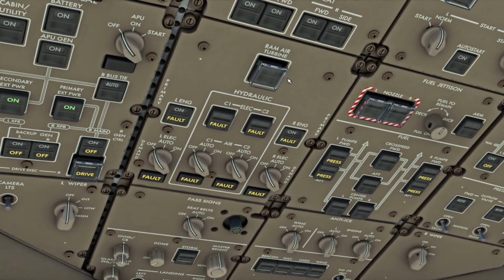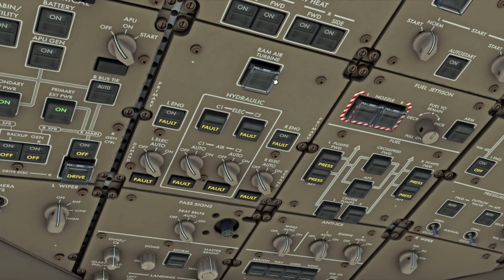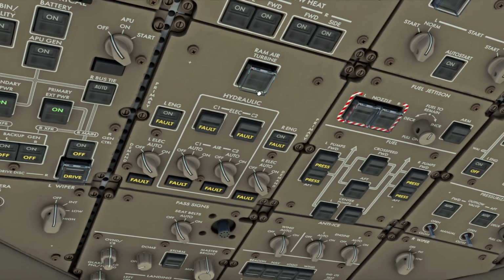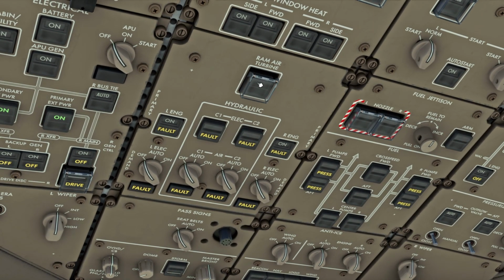Now, the ram air turbine is, as you may know, a little propeller that comes out of the belly of the airplane in case of, for example, a dual engine failure or some other scenarios. It provides some backup electrical and hydraulic power to the airplane if necessary. Again, a guarded switch. We're not going to use that. It would require maintenance personnel to restow it. So it's only used in non-normal situations.